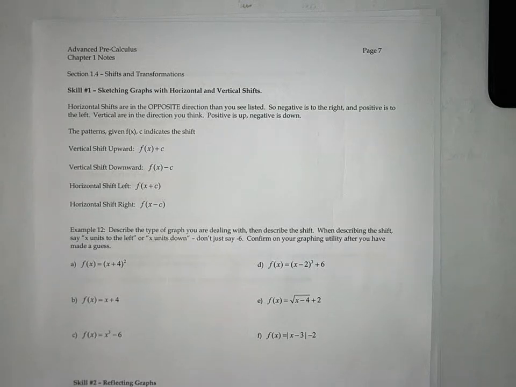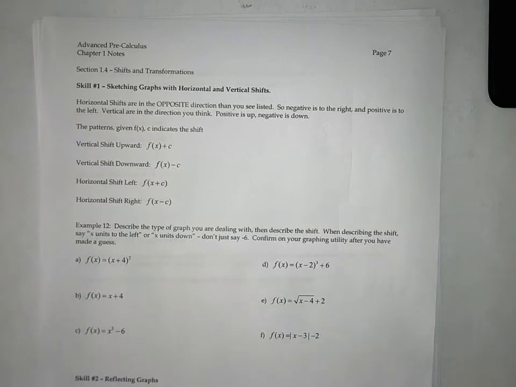The next thing we want to talk about with functions is what do you do with their graphs? How do their graphs change? And you've already seen this in college algebra or algebra 2, but we want to review what the different types of shifts, reflections, and stretches that we'll see. So right now we're going to focus on the shifts horizontally and vertically.